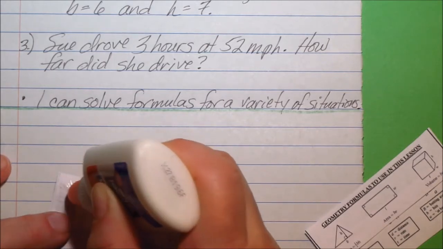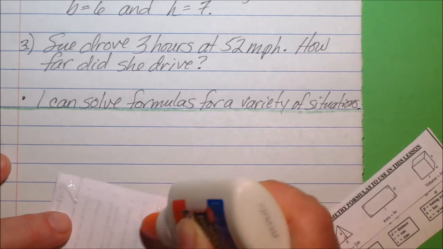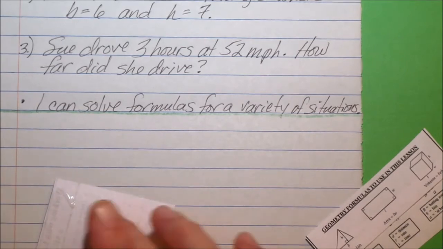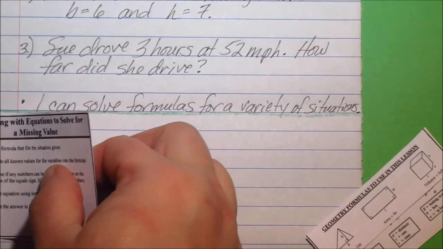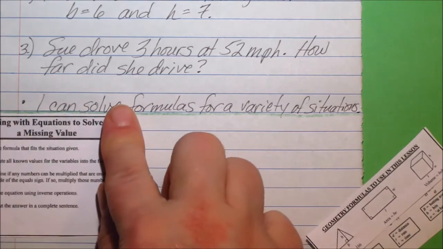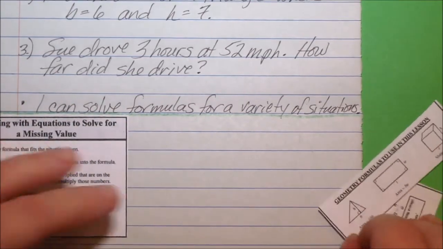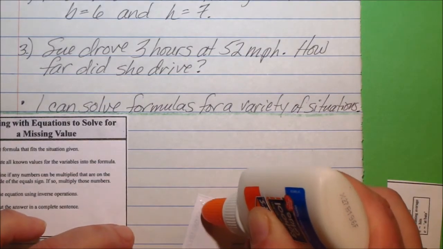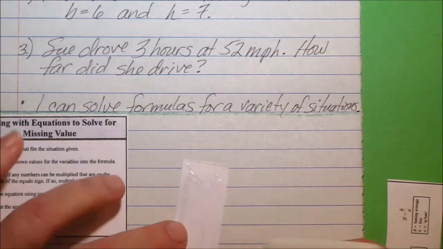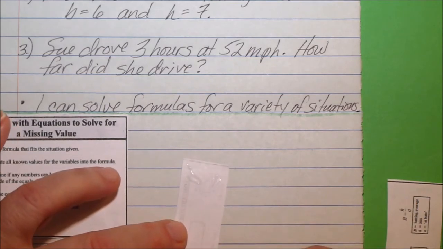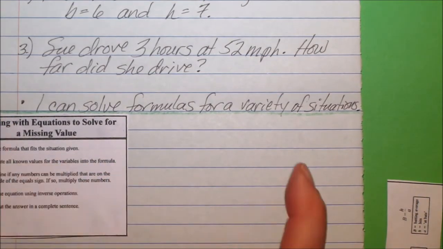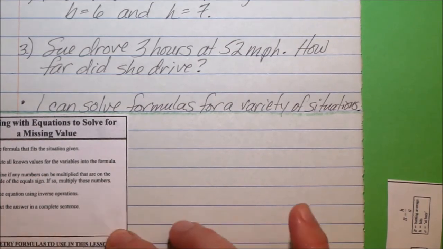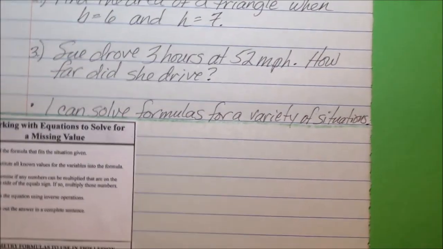Get my glue on here. page. So we're putting the formulas that you'll be needing for this lesson into the notes here.